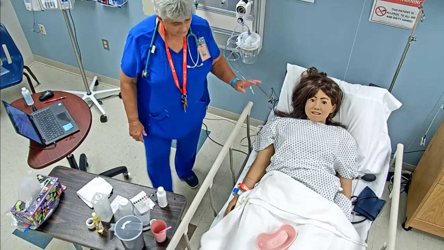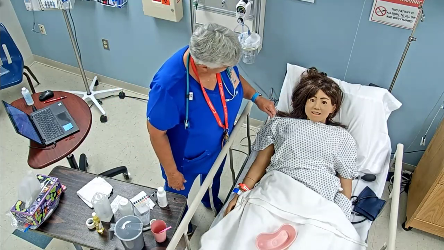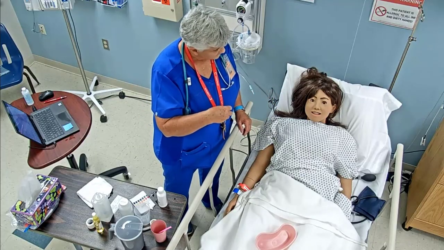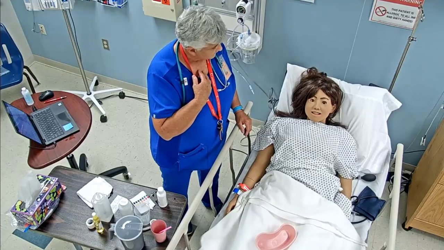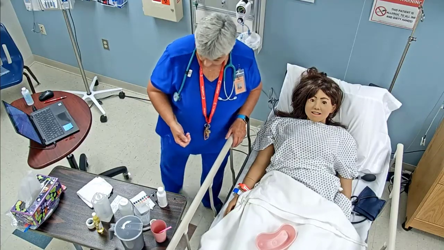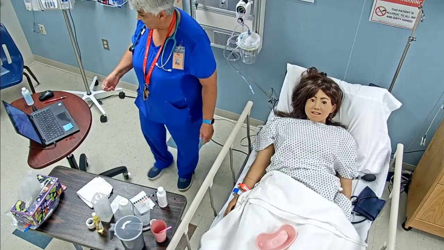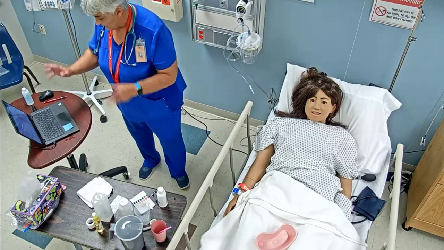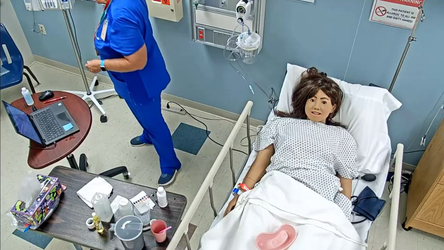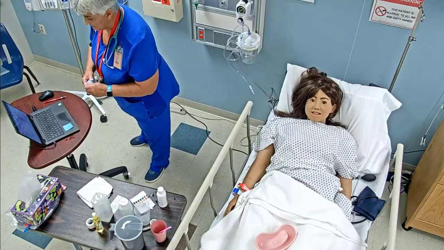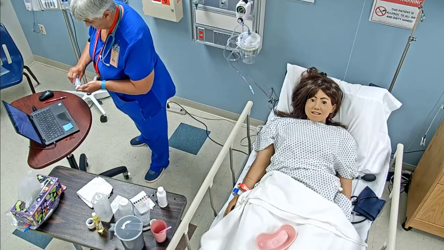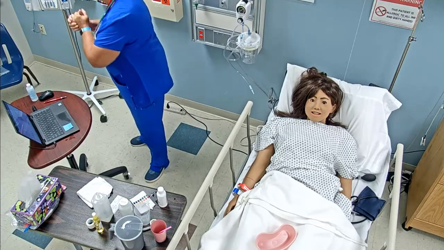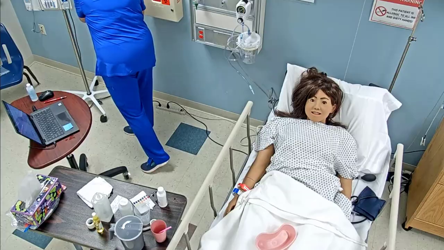And then also we're going to make sure that you're not having any nosebleeds, because when you have that tube in there, your nose kind of gets a little dry, even in the back of your throat. So we want to make sure we're not having any bleeding or anything like that. So once I've got that all documented, then we're just going to put some clean gloves on, and I'm going to clean up your area.